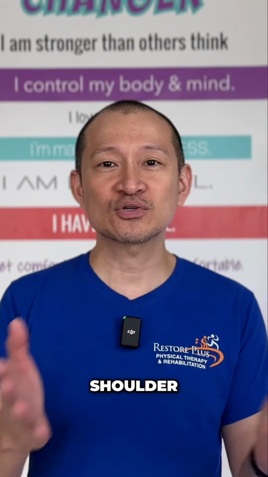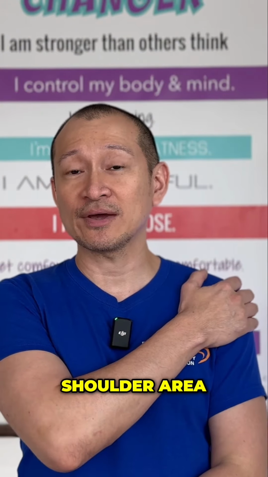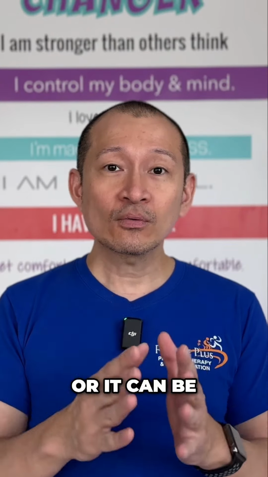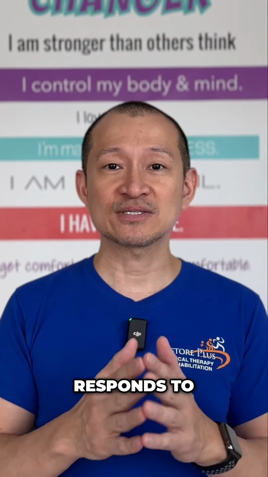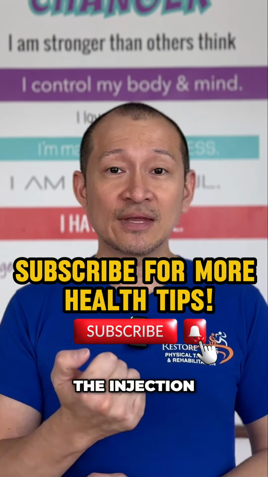Now let's talk about shoulder bursitis pain. Bursitis pain most of the time is localized on the shoulder area, and the pain can be with active movements because of the inflammation, or it can be with passive movement as well. And bursitis pain typically responds to rest, ice, and anti-inflammatory medications. Worst case scenario, the injection can help.